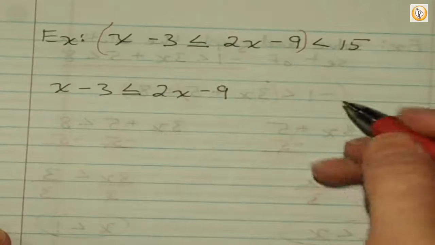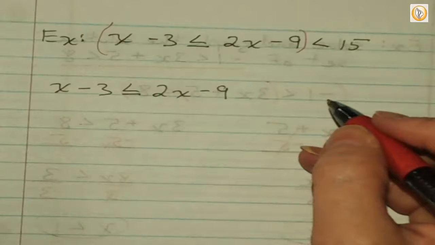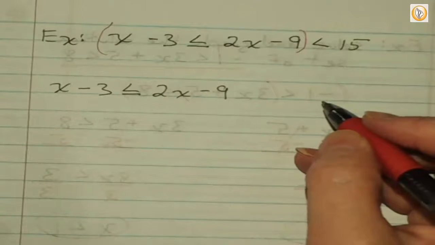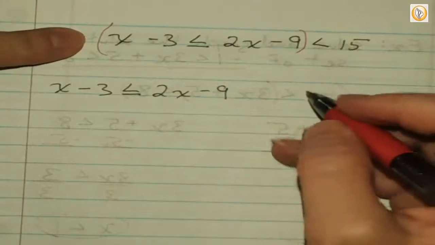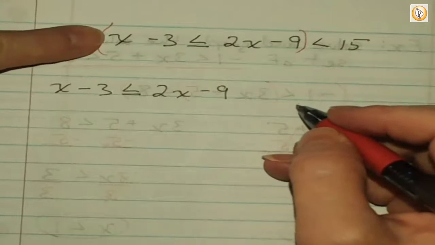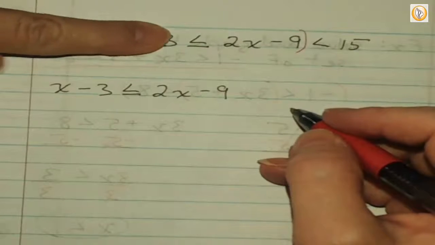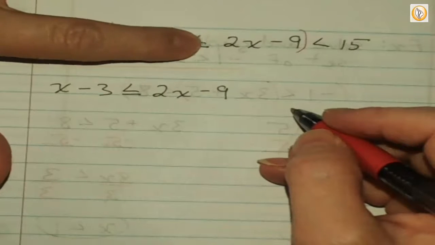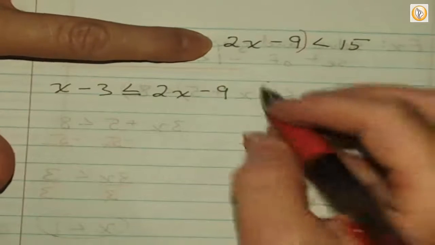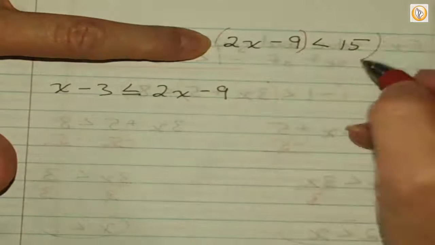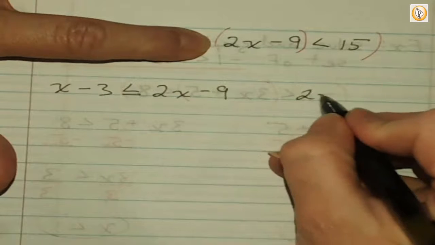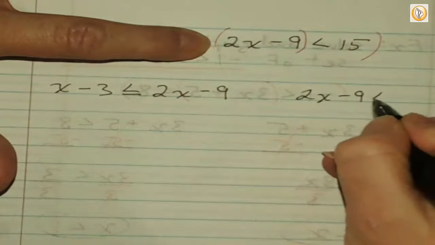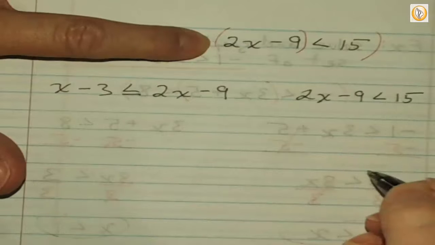Now, watch what I do. Y'all looking? Taylor? If I move my finger and just cover up past that inequality, I have another one. I have 2x minus 9 is less than 15.